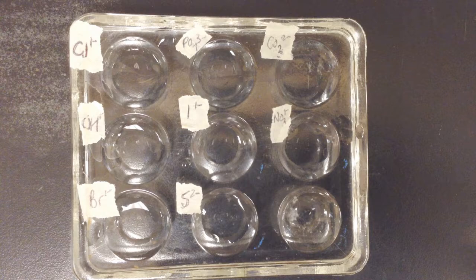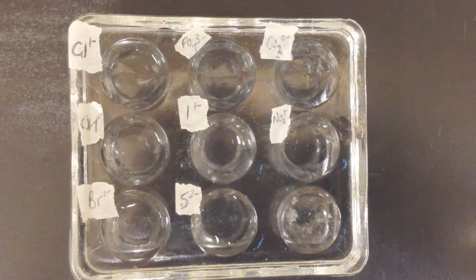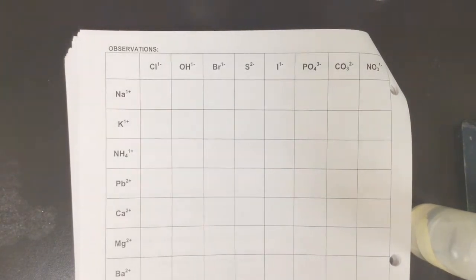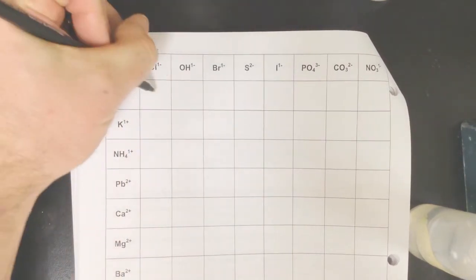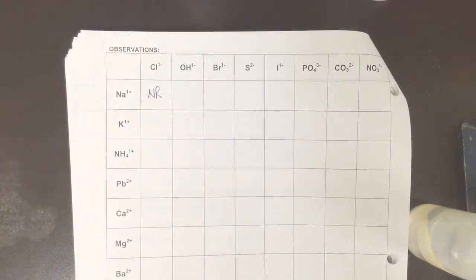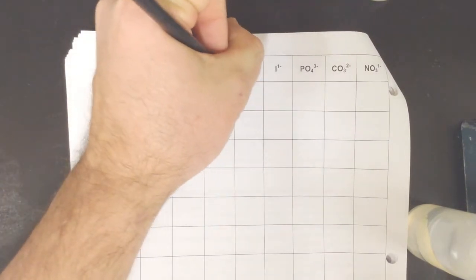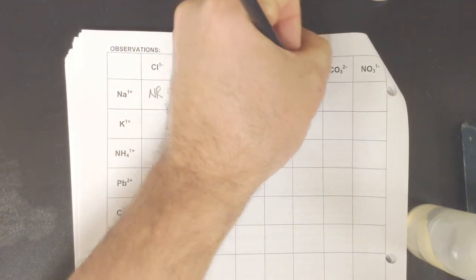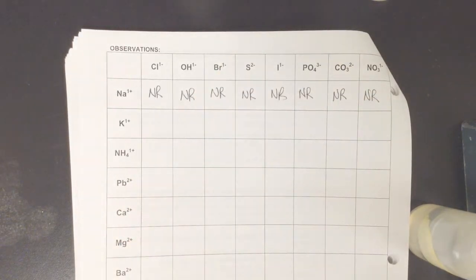Now, take a look at all these wells. I picked a clear reaction plate on purpose. I don't see any evidence of chemical change happening whatsoever. Let's go back to our chart and see what happens. So here's our observation table, and we had no reactions for all of these ions. When we combined sodium with chloride, we had no reaction. NR is what I'm going to write down. We had no reaction with the hydroxide, bromide, sulfide, iodide, phosphate, carbonate, or nitrate. NR all across the board.